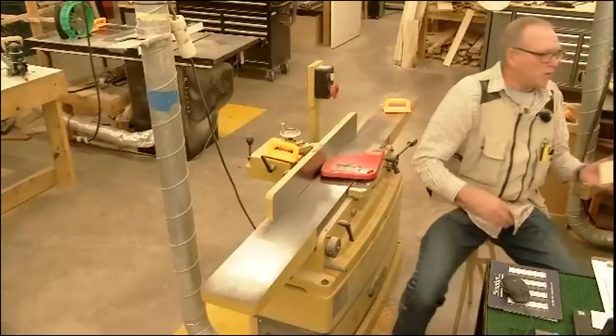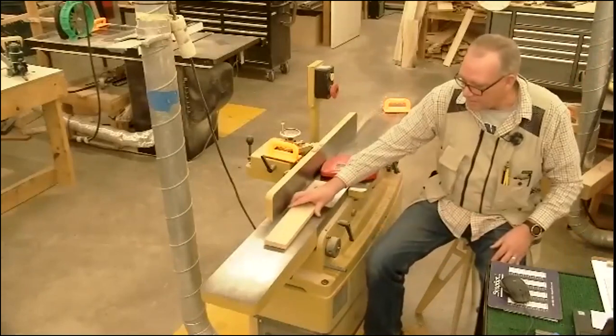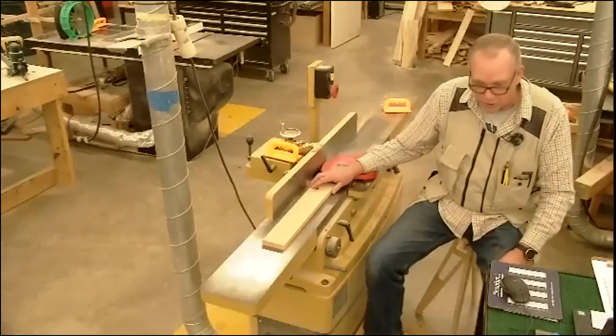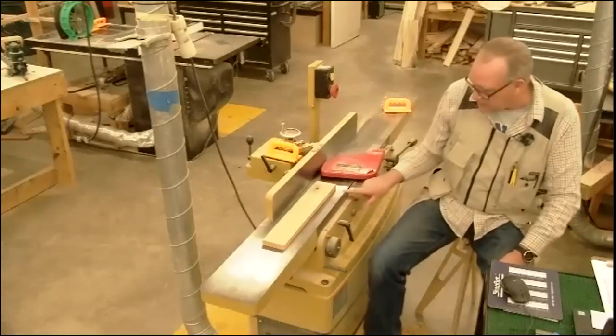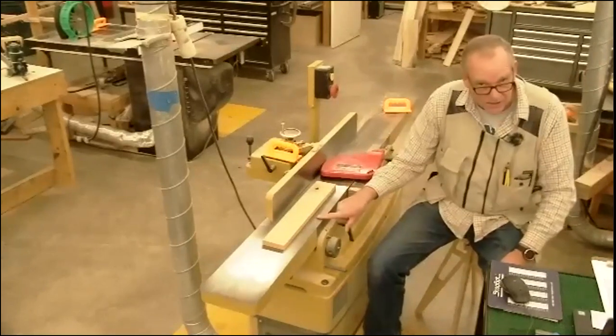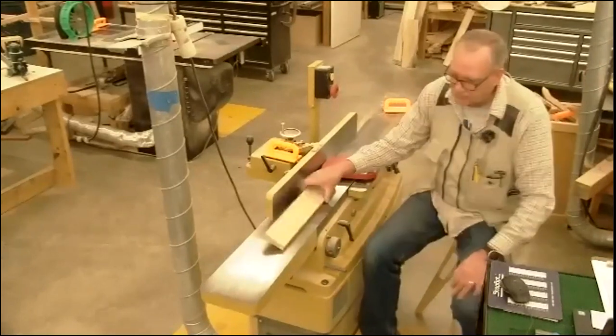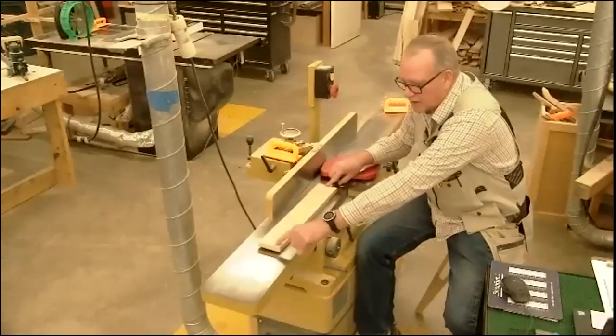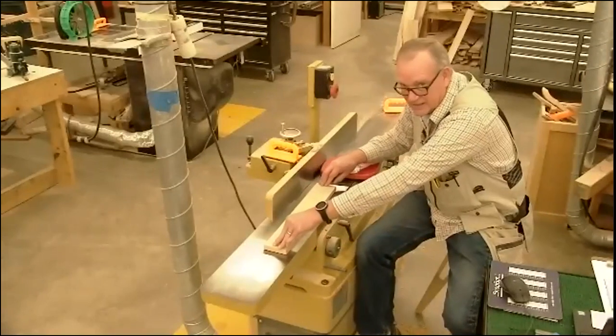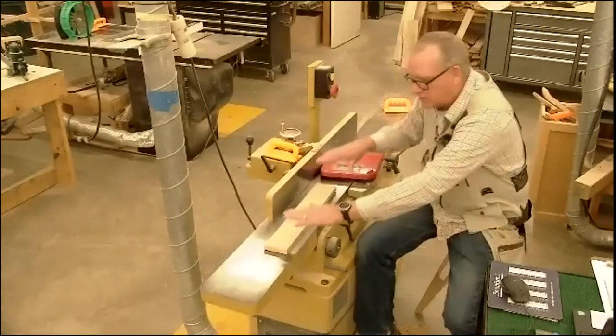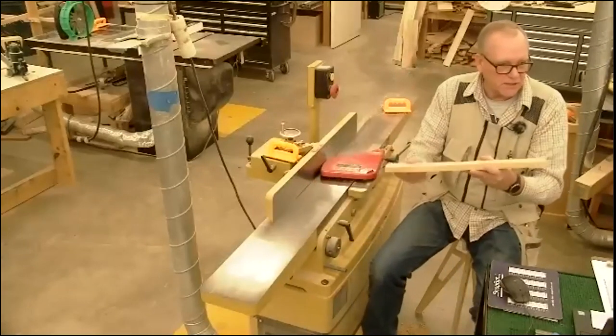We can also correct that one here. It's got a bow in it. A bow. In other words, when I set the board here and it's touching at this end and this end, and not the center, it's a bow. All right. If I flip it over, I can rock it end to end. It's not really twisted. It's got a bow. It's doing this number, rocking.